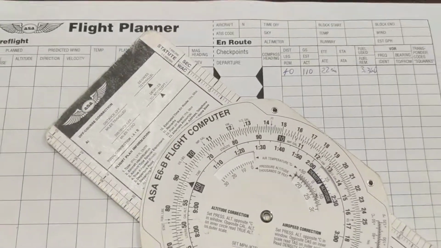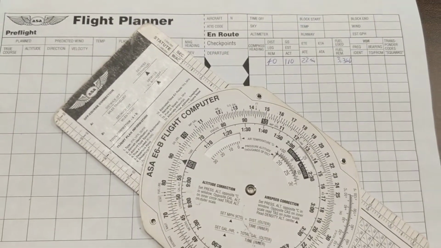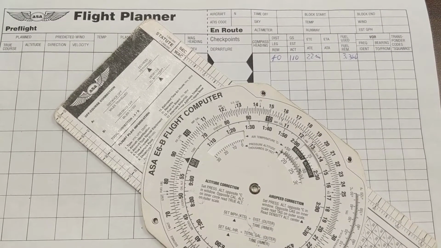So as you see, it's a very simple process. All you have to do is practice, and you'll be an ace at it in no time.